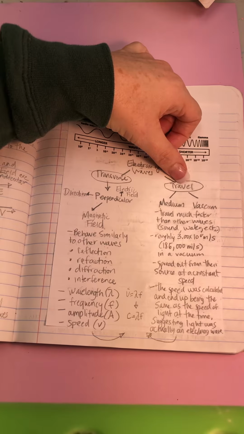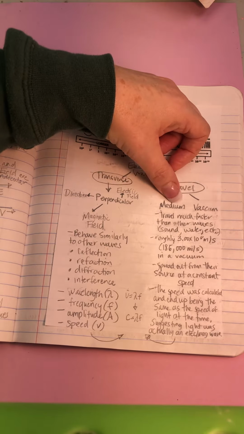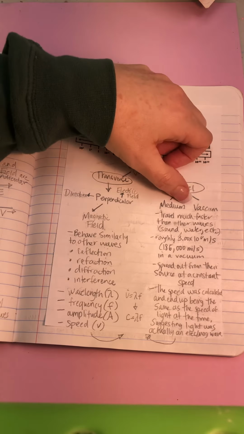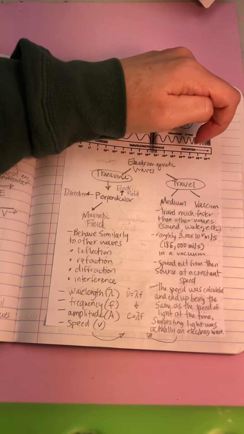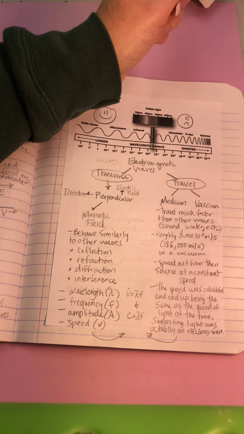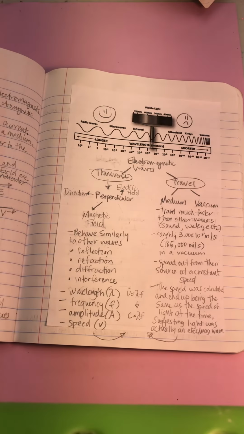So the travel world of the waves, we already saw that it can travel through a medium and it can travel through a lack of a medium, a vacuum, nothingness. And so that's why it becomes what we call radiant energy. If you remember back when we were studying heat and the transfer of heat, we had conduction and convection, and we had radiant heat.